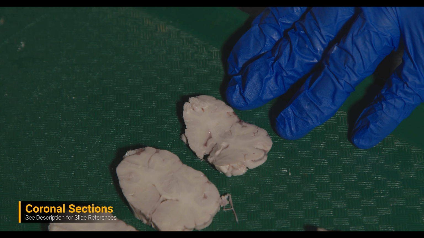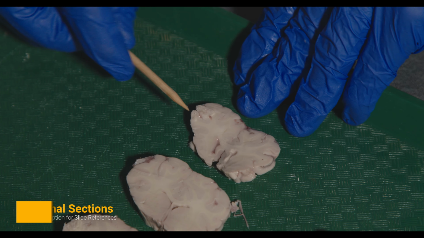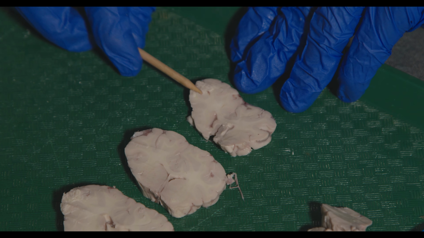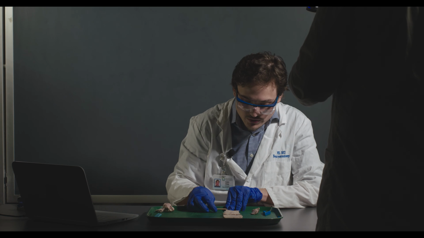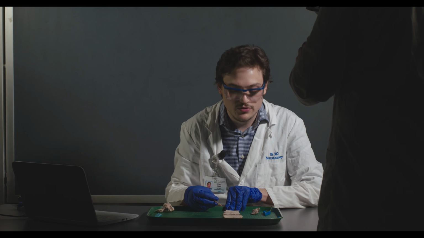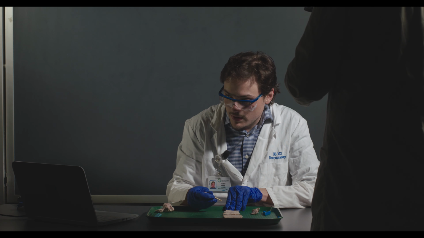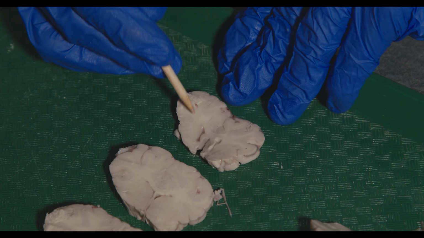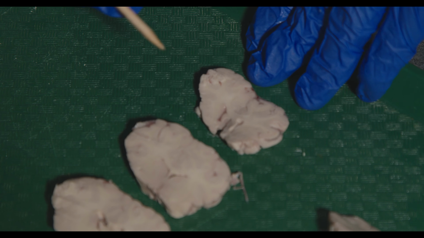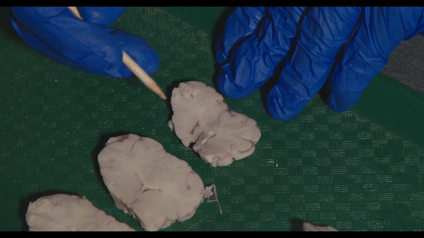Okay, so the way I've laid these out are essentially from anterior-most or rostral-most to eventually posterior-most or caudal-most. So I'm going to point out some of the structures. This is closest to plate 9 in your atlas. So you can see some of the structures that we've identified.